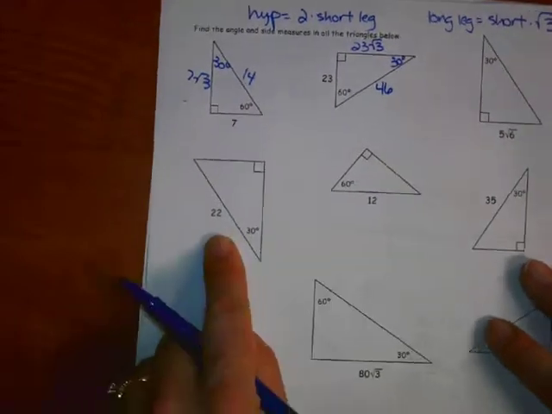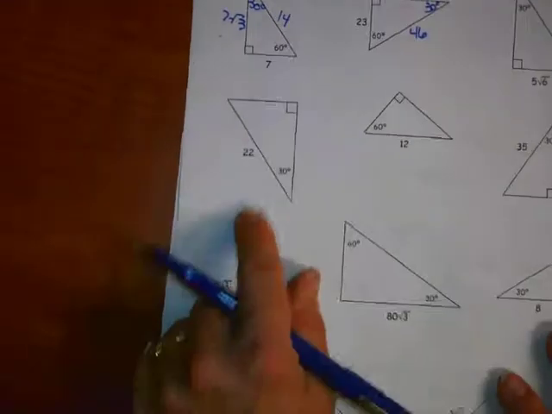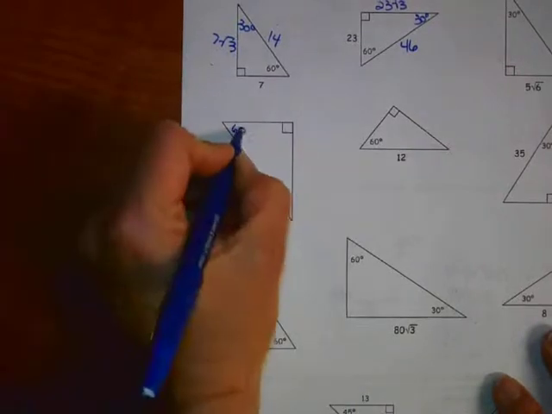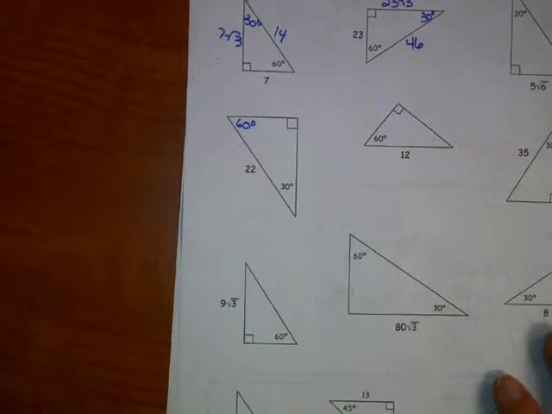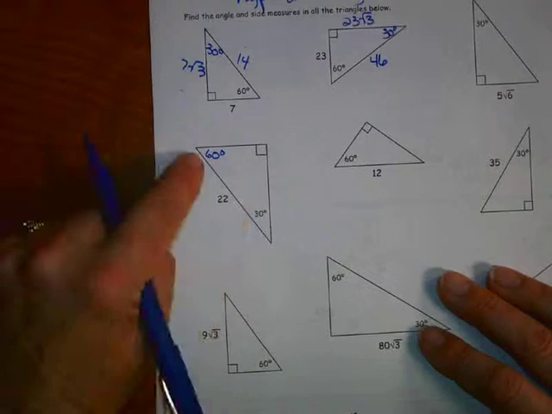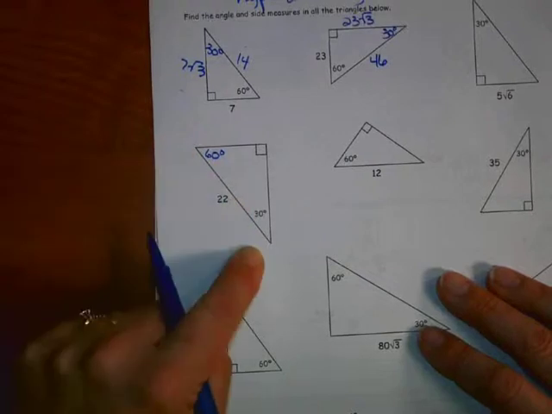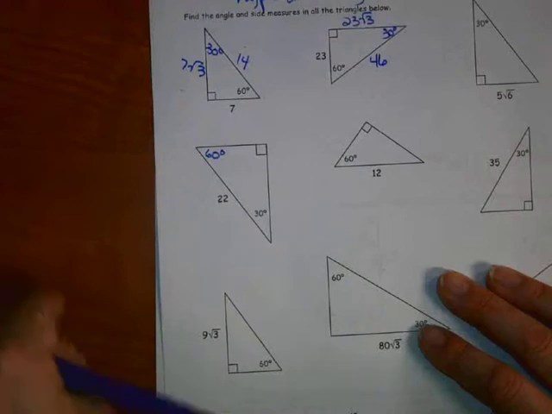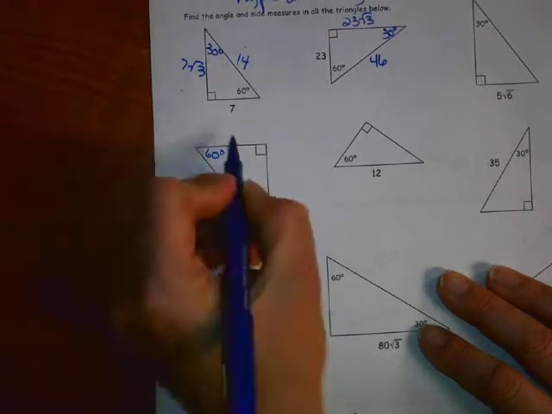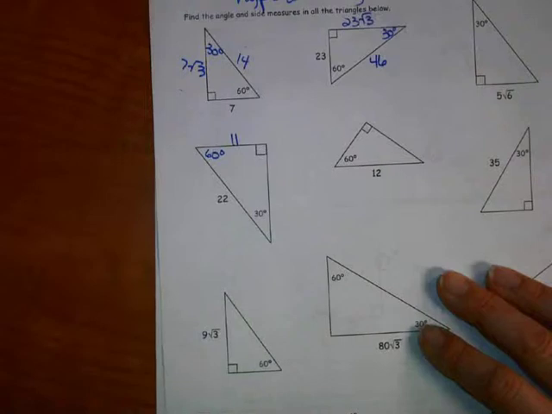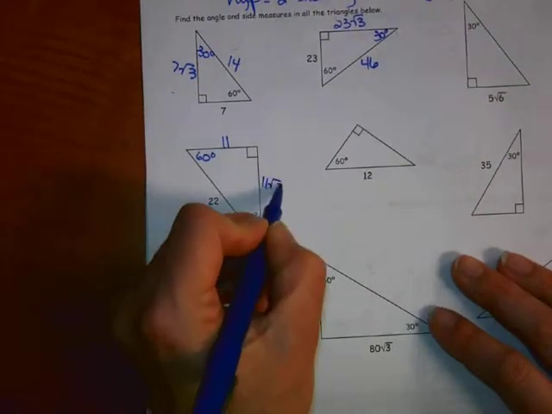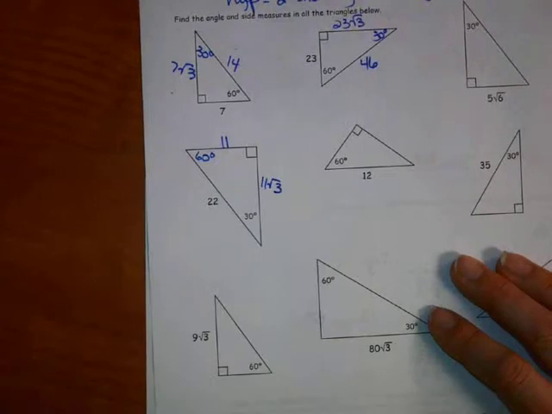Okay, let's move down here. We'll come back to that one. So this is 30, this is 90. What's this angle? Has to be 60. So this time, it's a 30, 60, 90. They gave us the hypotenuse. I can easily get the short leg by doing what? Cut it in half. It's half the hypotenuse, so this is 11. And then the long leg is going to be 11 times the square root of 3. Doable, right?